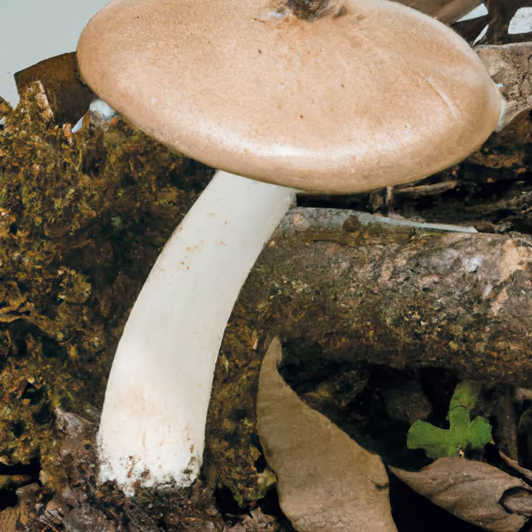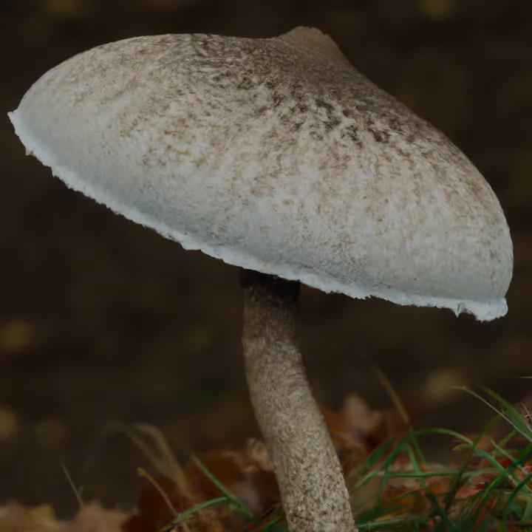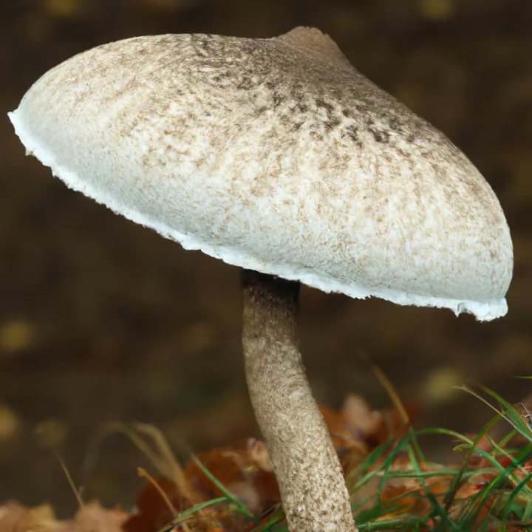And that's it. Now you know the basics of identifying common edible mushrooms. Remember, it's important to be sure you're picking the right kind, cleaning them properly before cooking, and avoiding any wild mushrooms that you're unsure of.